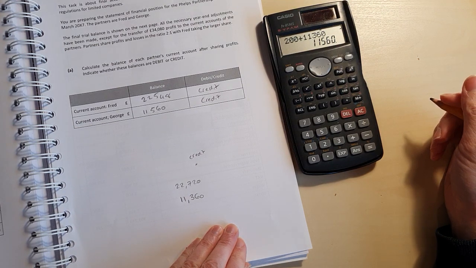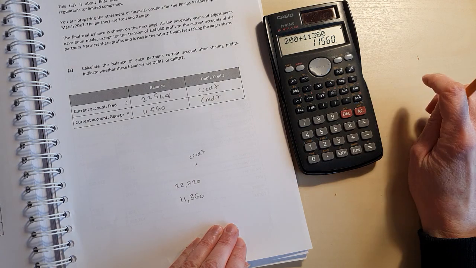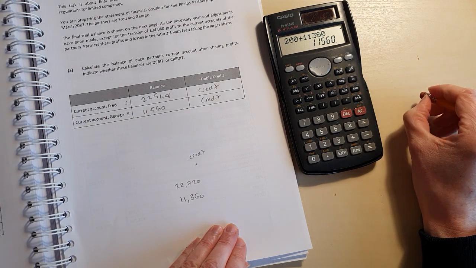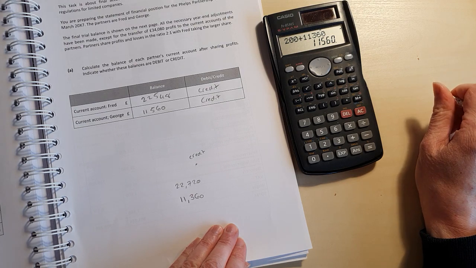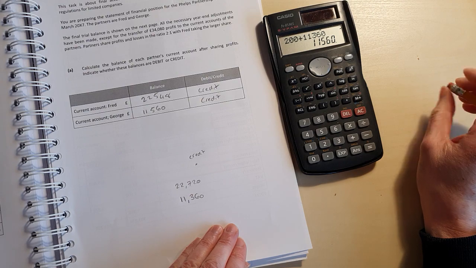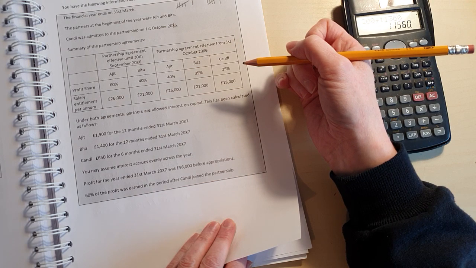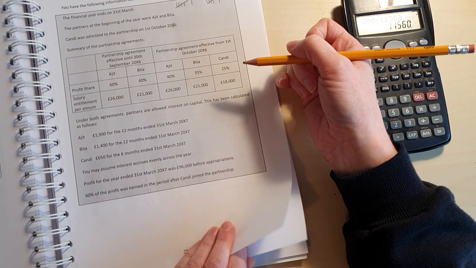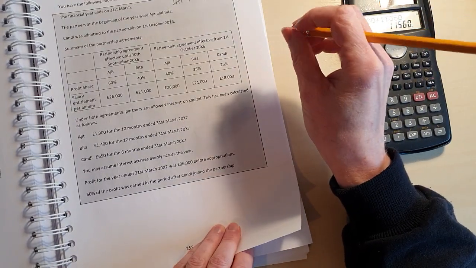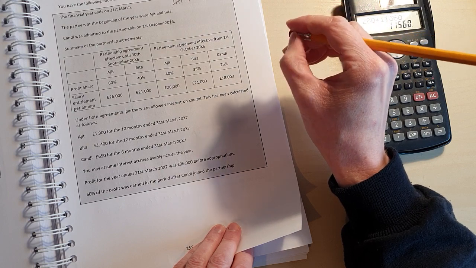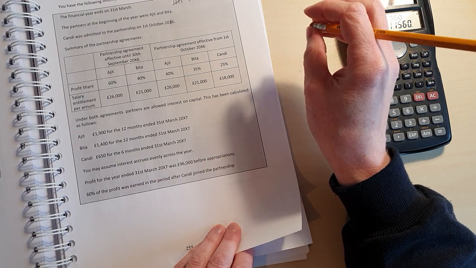Or is it? That's money they've already been paid. Oh gosh, I am not quite sure.